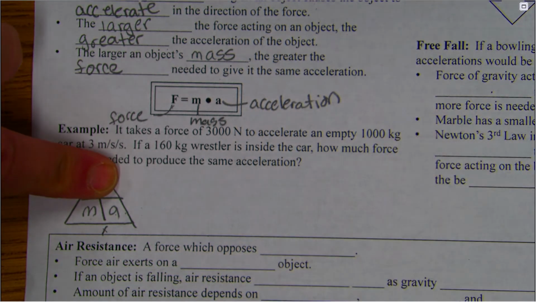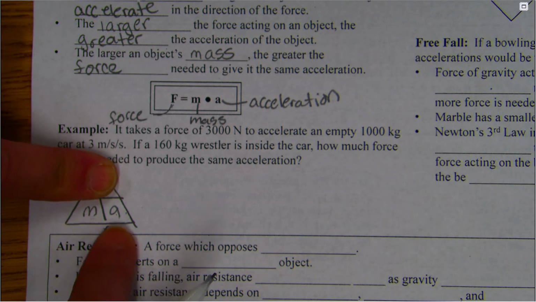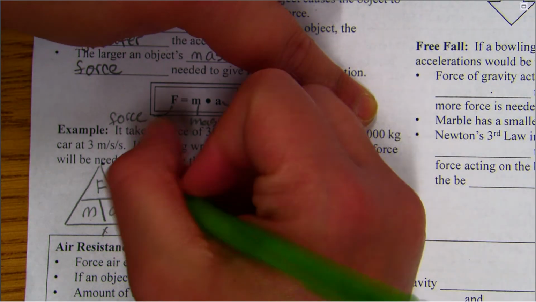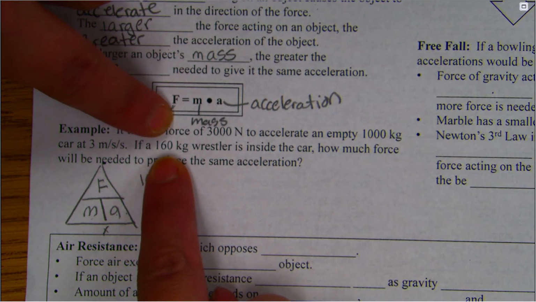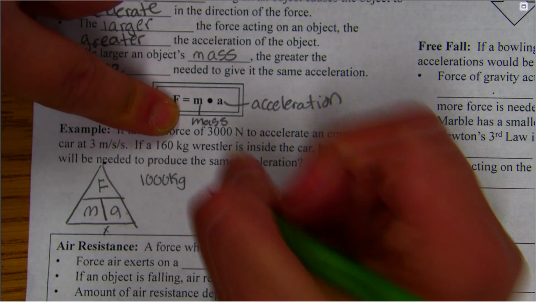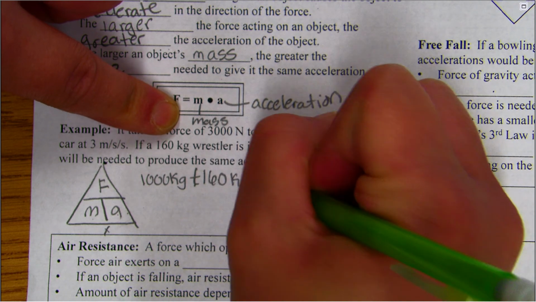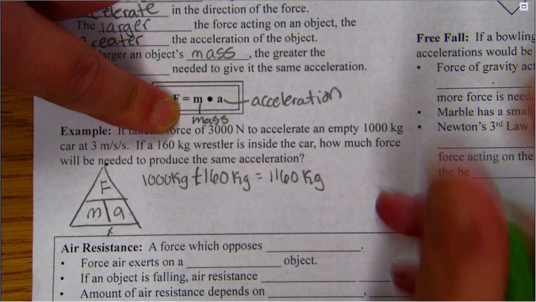So when we cover up our triangle, we see to solve this problem, we are going to take mass and multiply it by acceleration. Now, here's where it gets a little bit tricky. What is the mass? I have a car that is 1,000 kilograms, and inside of the car is a wrestler with a mass of 160 kilograms. So I have to add those together to get my total mass.